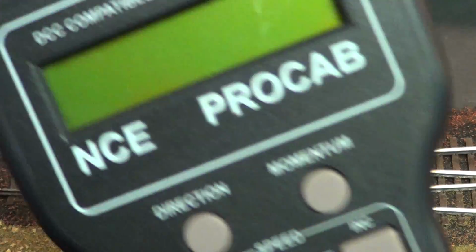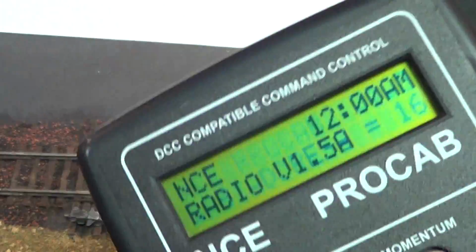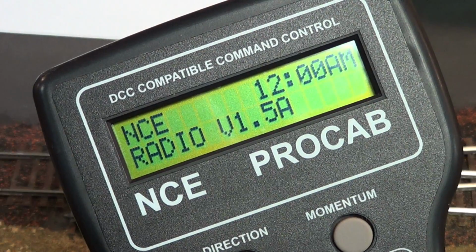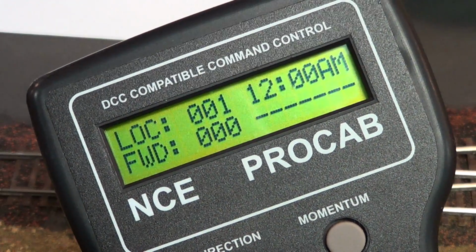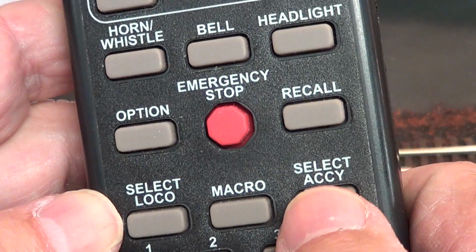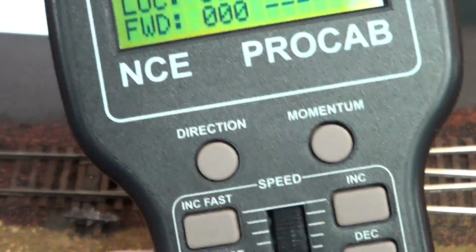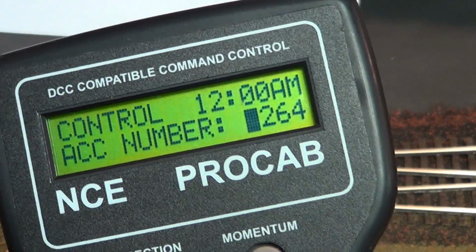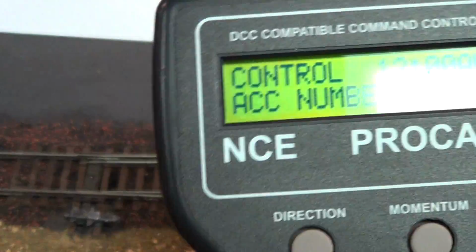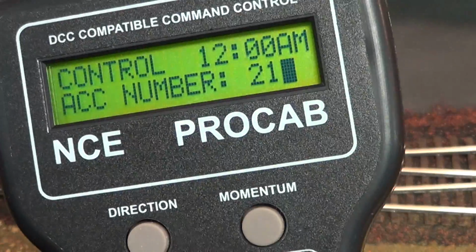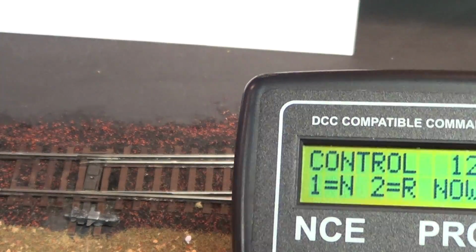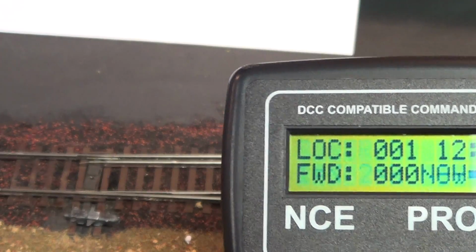So here we have the Pro Cab. When we turn it on, these are both radio control units. So it comes up and we do the thing. Now we're only interested in right here, select accessory key. So we hit select accessory. This one, the last switch we threw on it was 264. So in this case, we're going to go 217, enter. And we now know that switch is in number 2 position, so we'll hit 1.